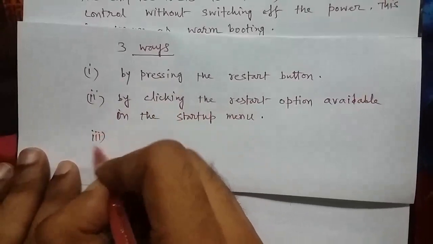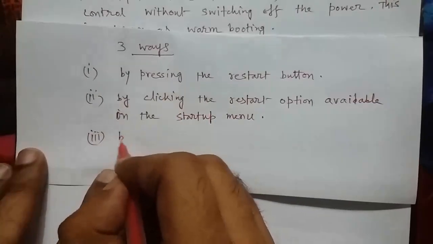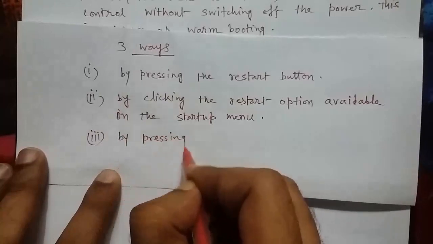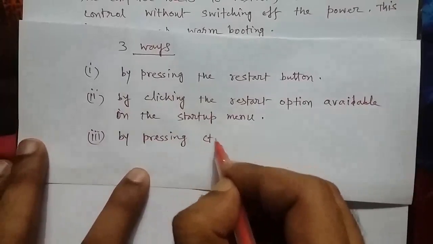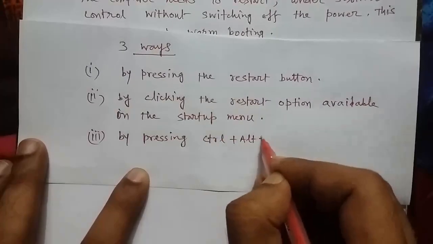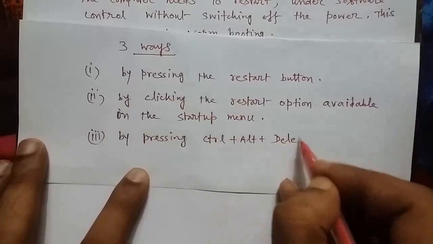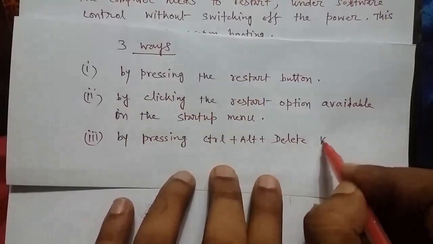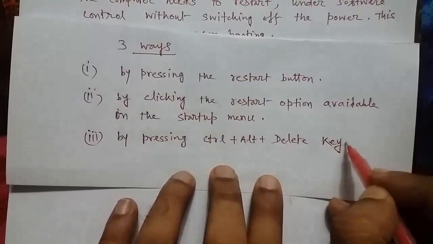And number three, by pressing the CTRL plus Alt plus Delete keys command combination.